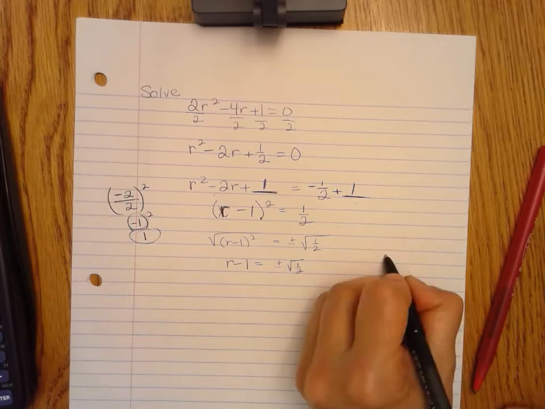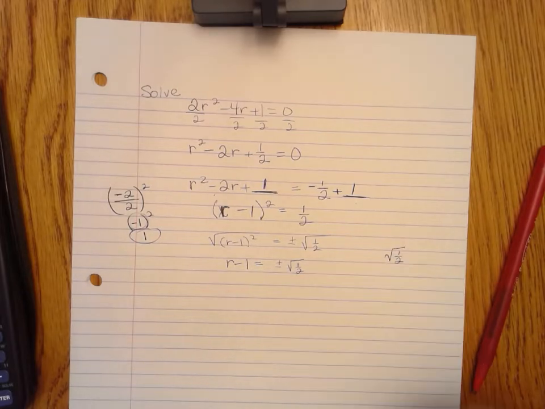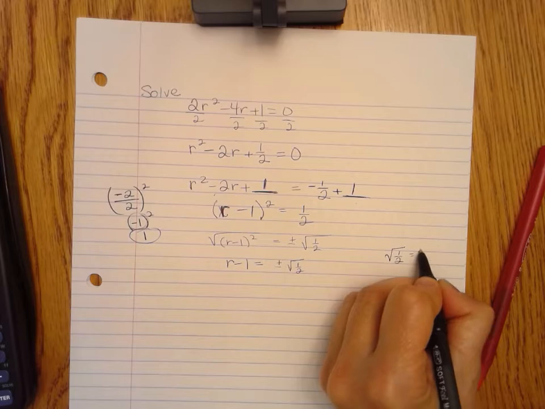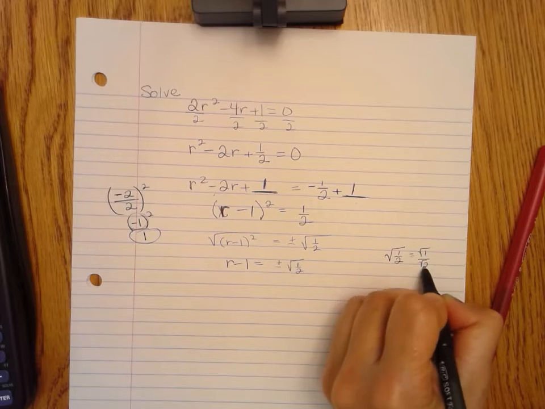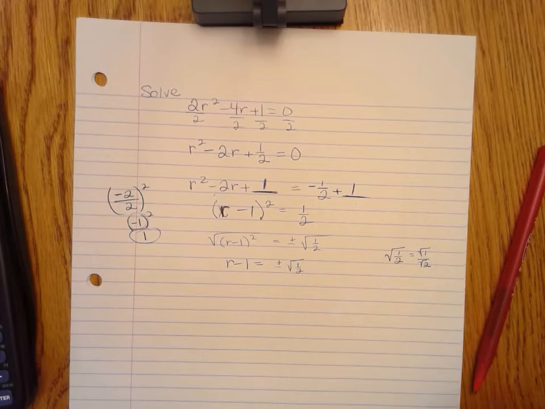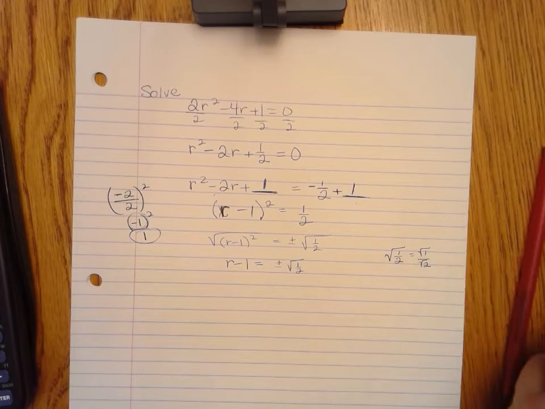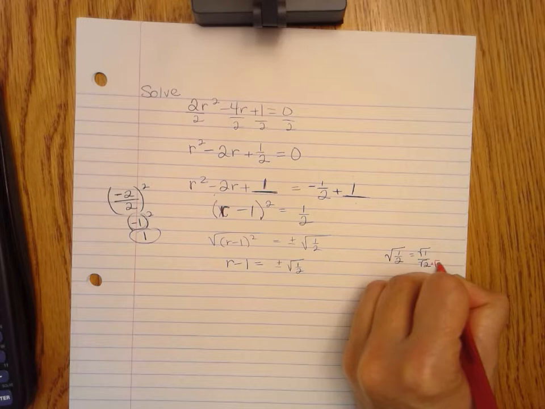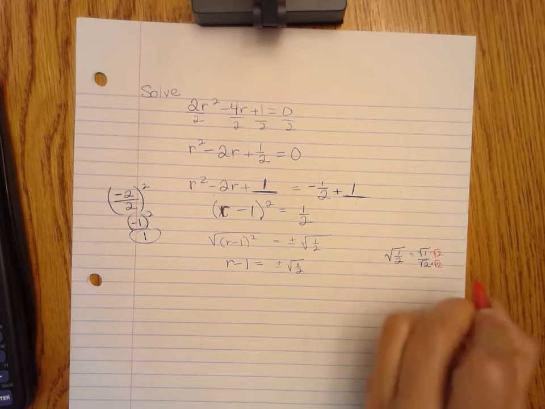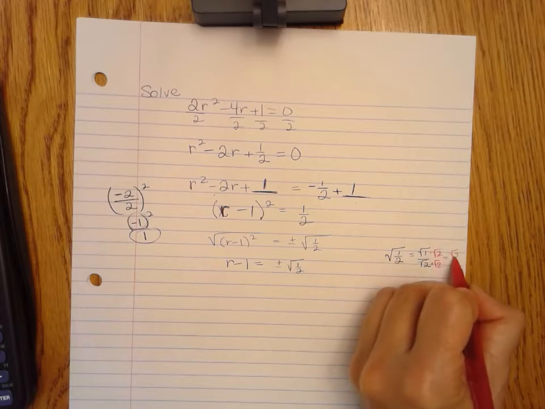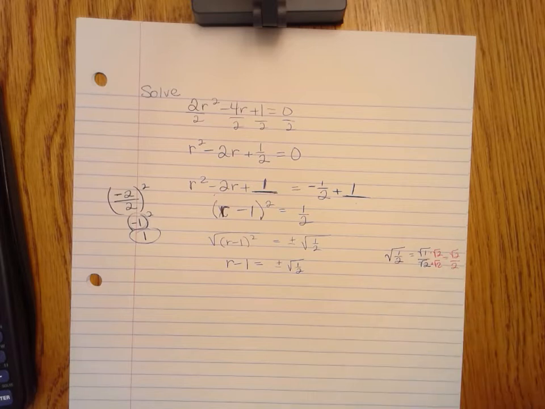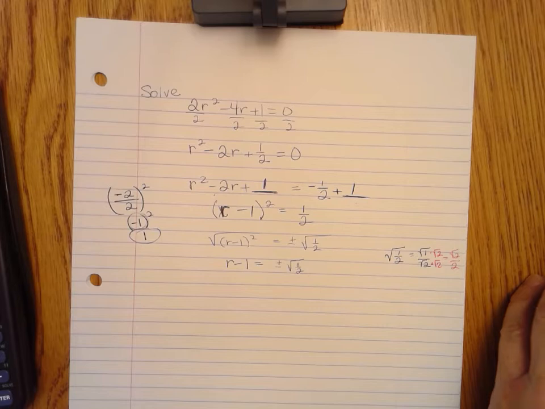So I'm going to take a look at the square root of 1 over 2, which is the square root of 1 over the square root of 2. Well, the square root of 1 is just 1, but this is where the problem is. I need to rationalize the denominator. So I'm going to multiply the numerator and the denominator by the square root of 2. My top becomes the square root of 2. My bottom becomes just 2. Believe it or not, that's simplified form.